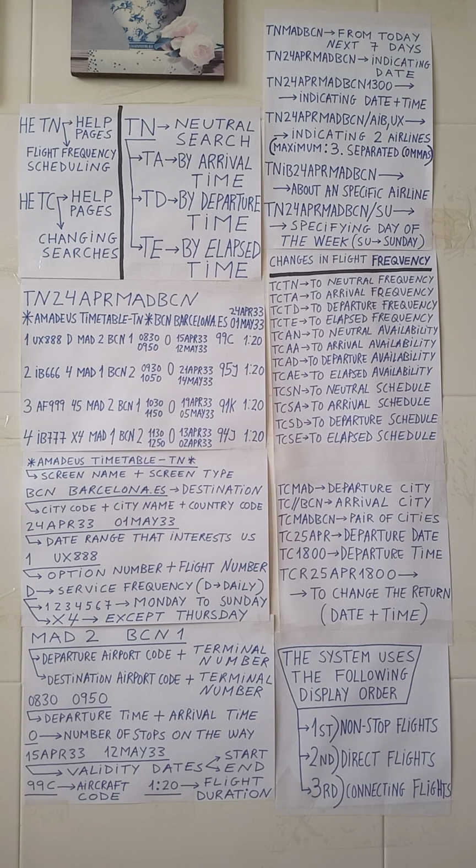When we type 24 APR in the transaction up at the top of the screen here, Amadeus is generally set up so that all transactions of the TN type offer us the flights they operate within 7 days of the date we have written.